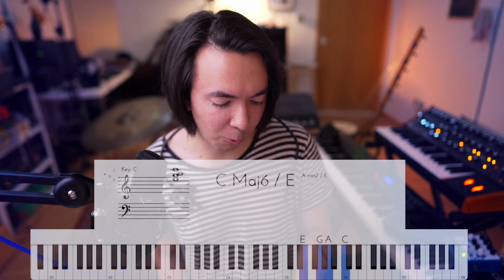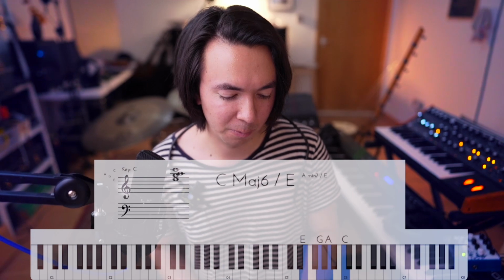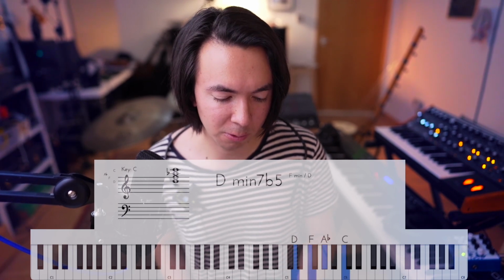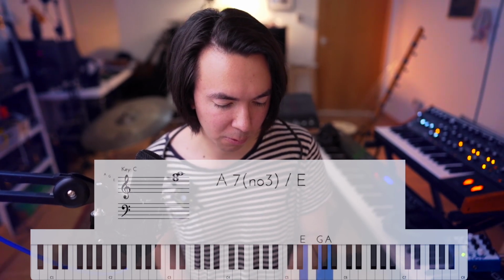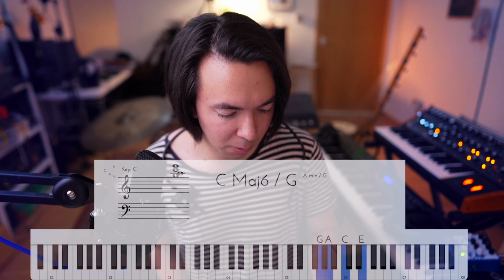So I'm just thinking 1, 2 half diminished. And I'm going between those two. So here it is in root position. 1 chord, 2 chord. And if I do an inversion and another inversion, that kind of thing. Twiddly, tweety kind of things.